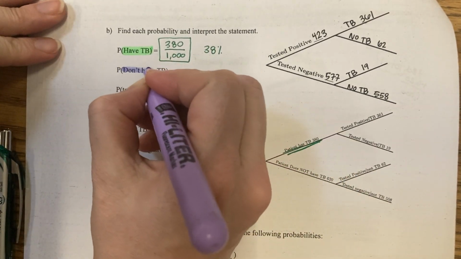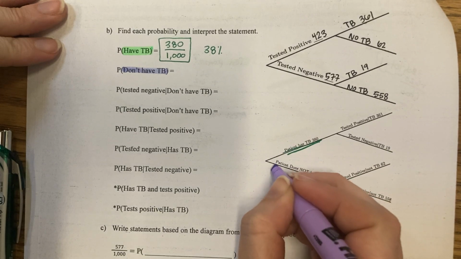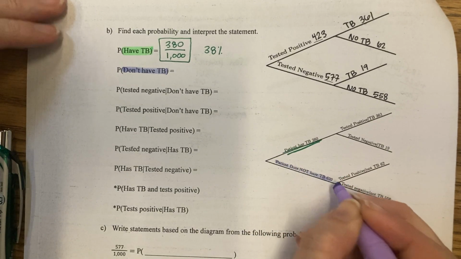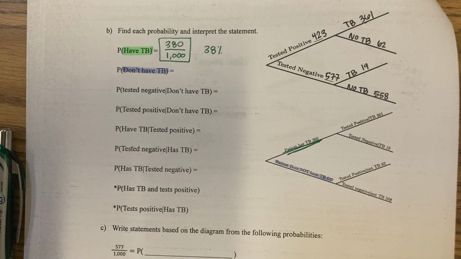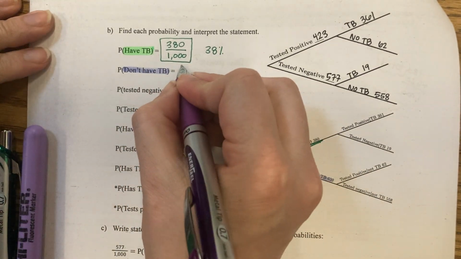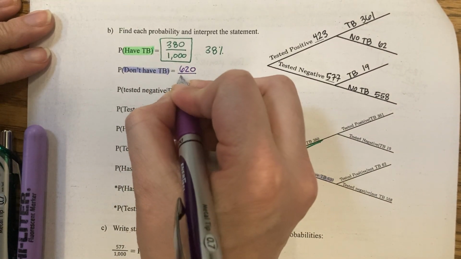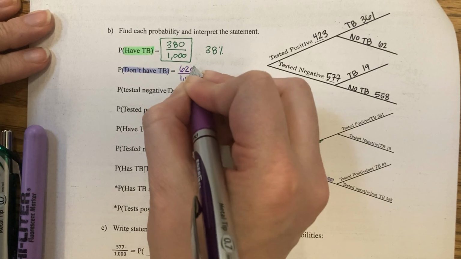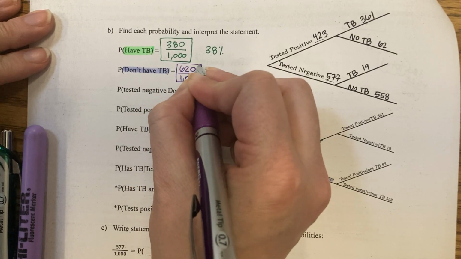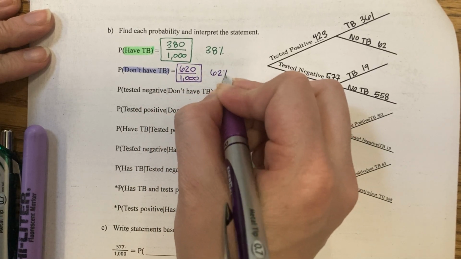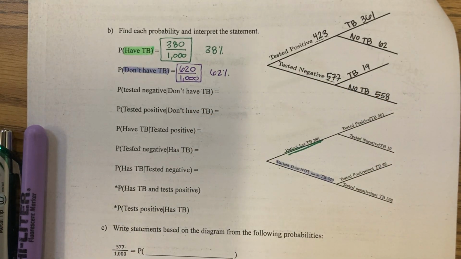How many don't have TB? 620 out of 1,000. 62%.